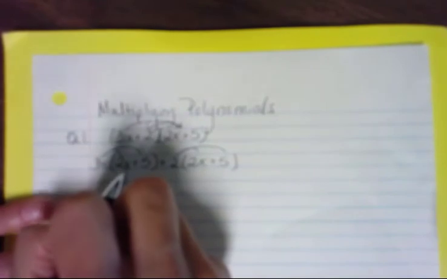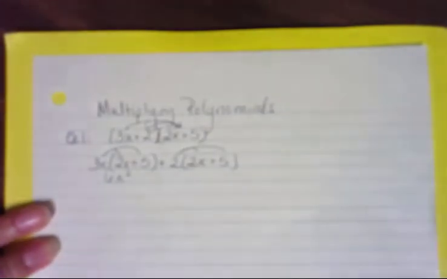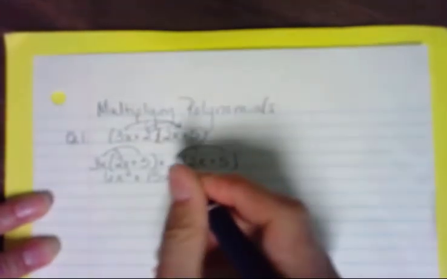So 3x and 2x is 3 times 2 and x times x. And remember, when we multiply them, we are adding the exponents. And then we have 3x times 5, so that's plus 15x. Then we have 2 times 2x, which gives us 4x, and then 2 times 5, which gives us 10.